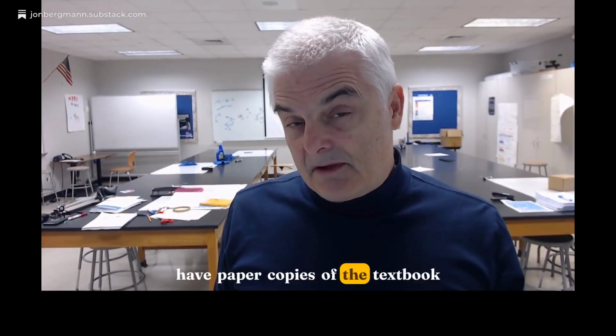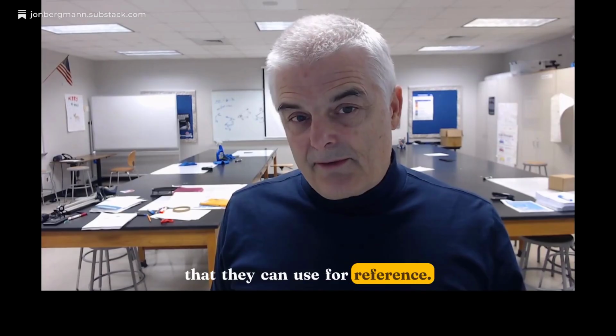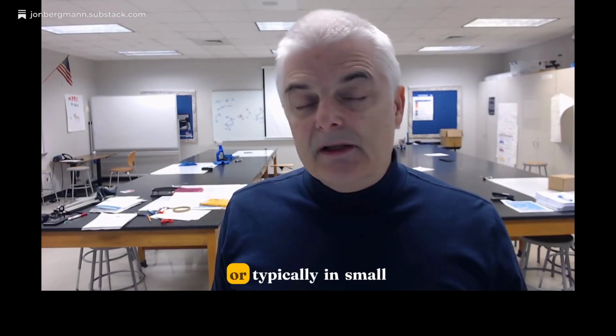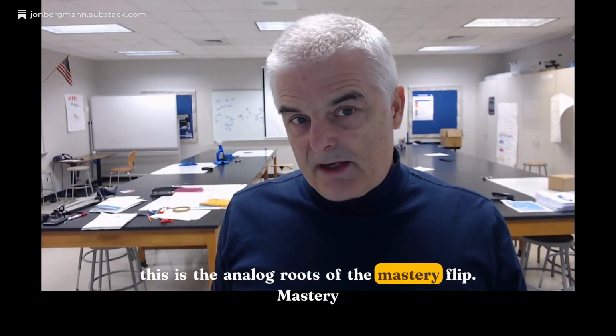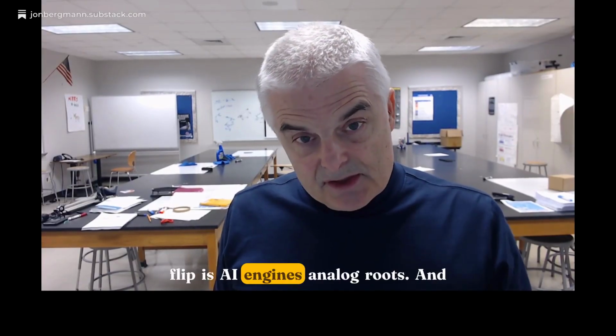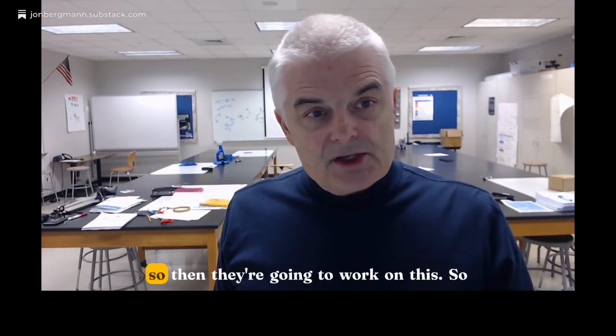They have paper copies of the textbook that they can use for reference. So they're going to be working independently or typically in small groups. This is the analog roots of the Mastery Flip. Remember, Mastery Flip is AI engines, analog roots. And so then they're going to work on this.